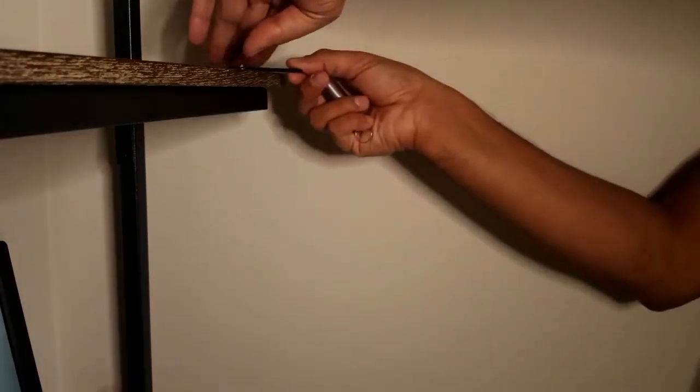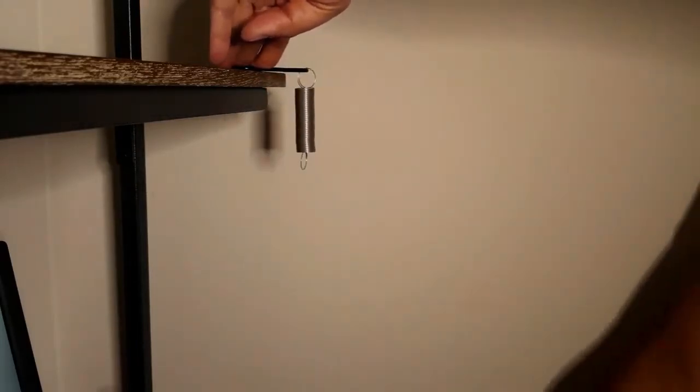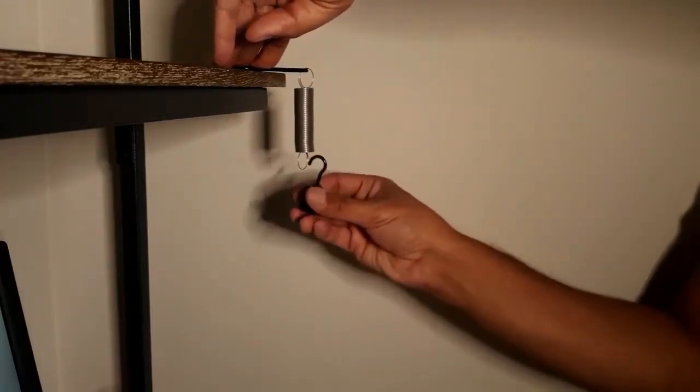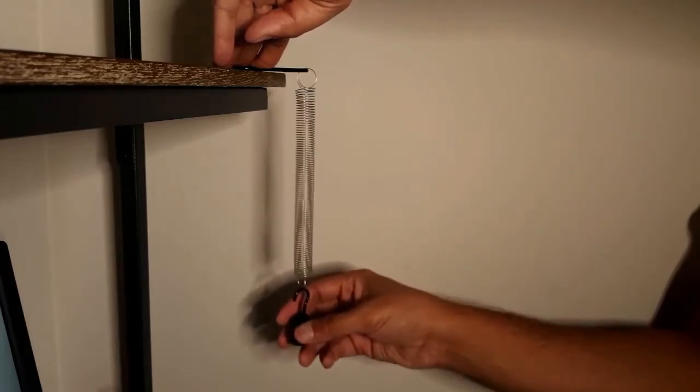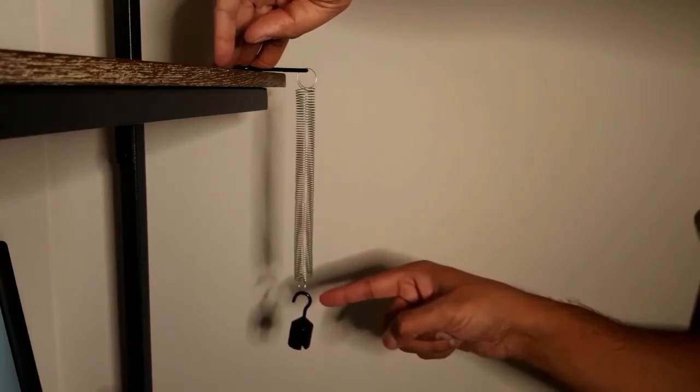Any hook is fine. So the idea is, we can have a hook here, put the spring, and then measure the length by which it gets stretched.